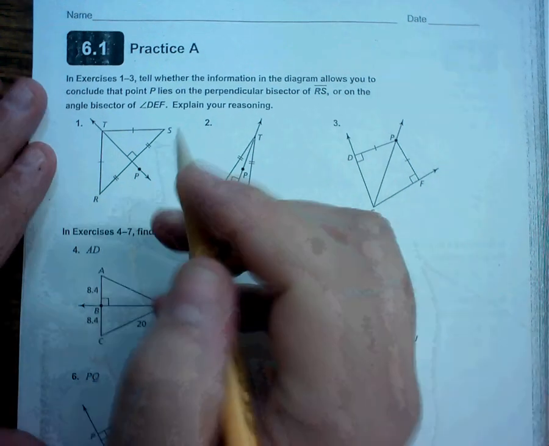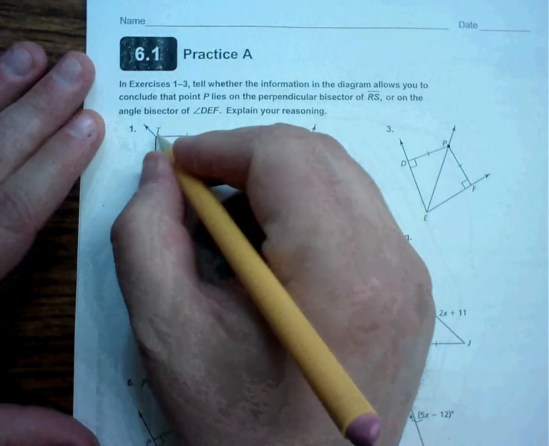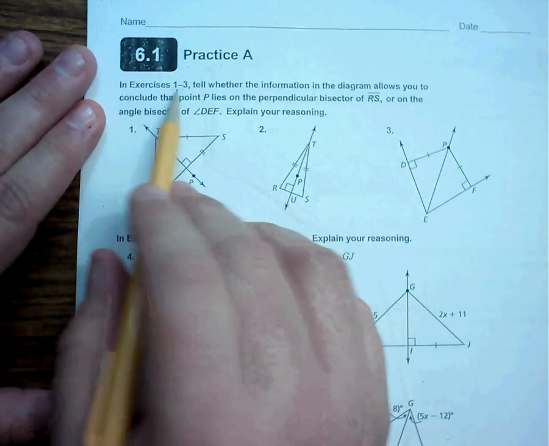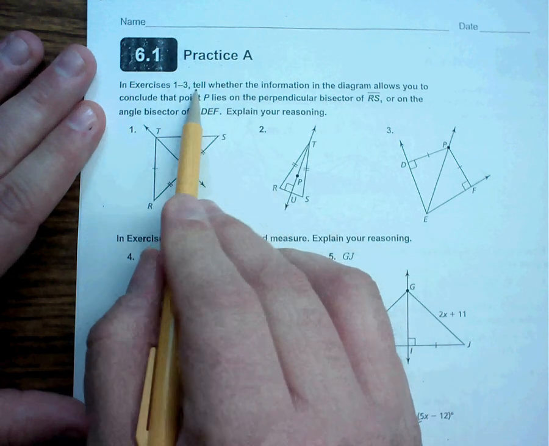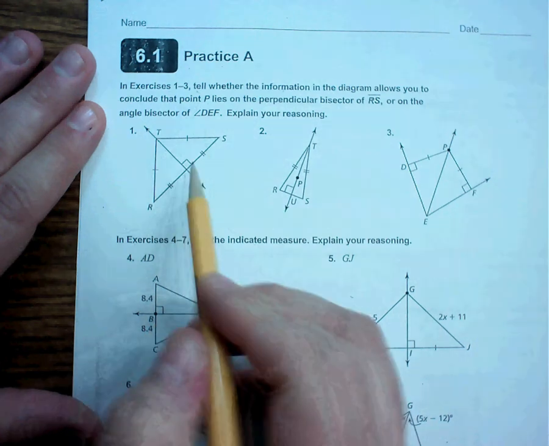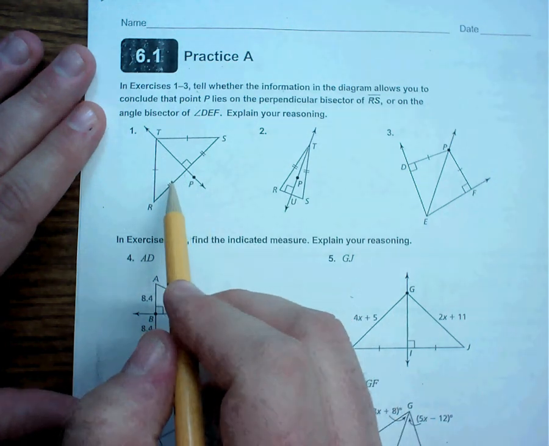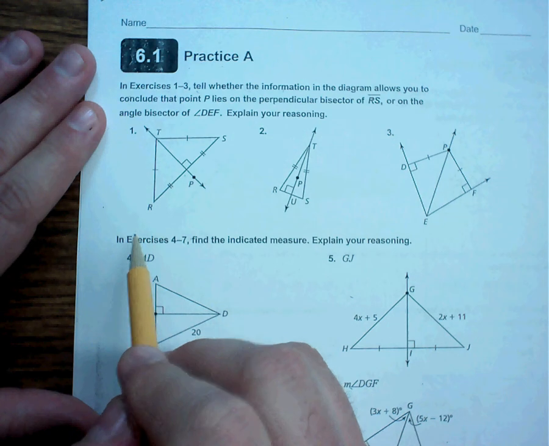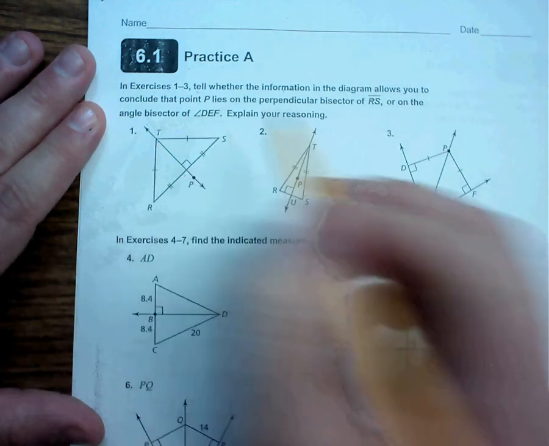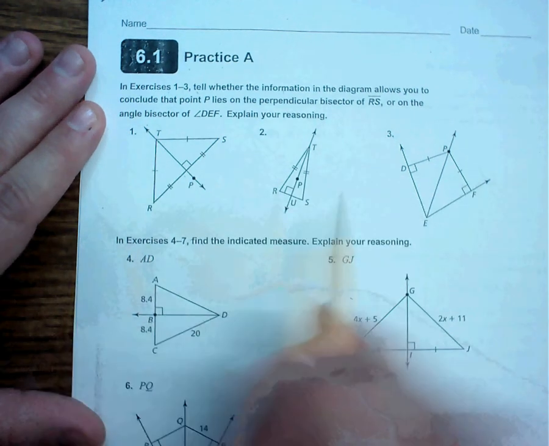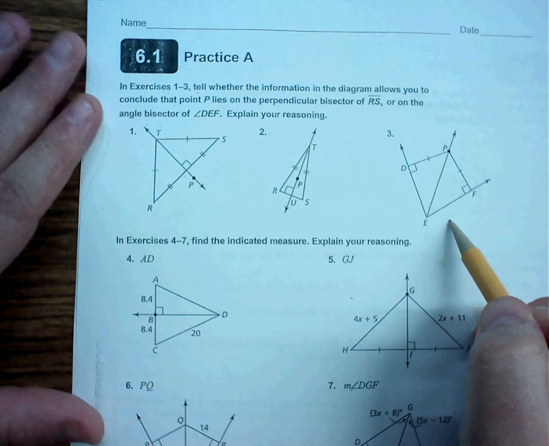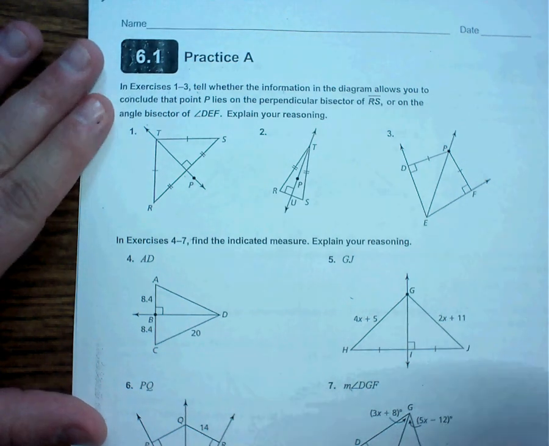Okay, so for problem number 1, as we look at this, this is an angle bisector. The questions are for exercises 1 through 3. Tell whether the information in the diagram allows you to conclude that the point P is on the perpendicular bisector of RS, or if it's an angle bisector of DEF. Now they say angle DEF, but if you notice, there's only one triangle that has the DEF. So they kind of give the answers away, but that's okay. We want to look at this.